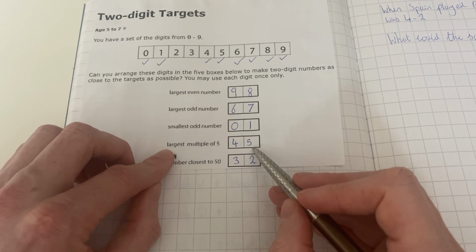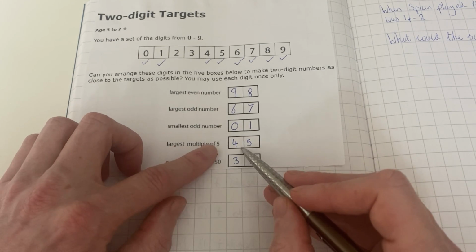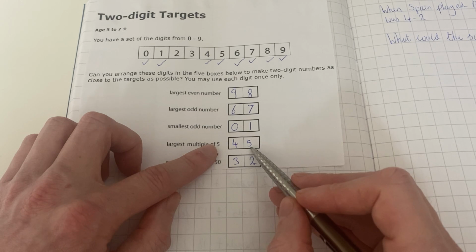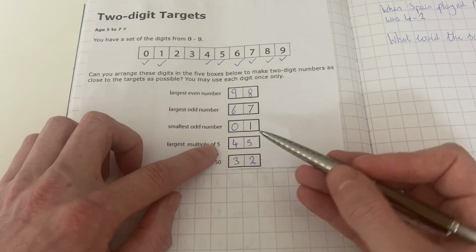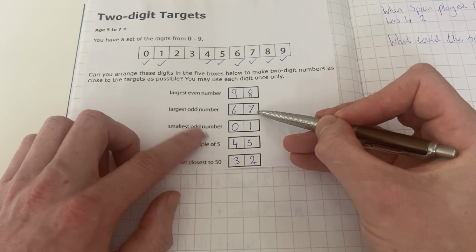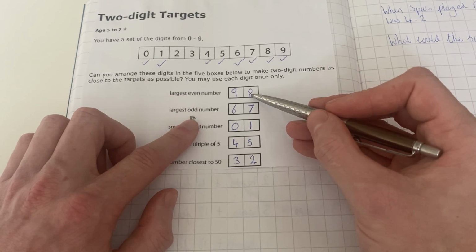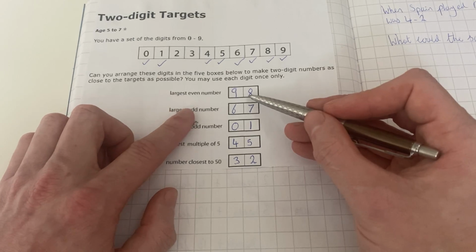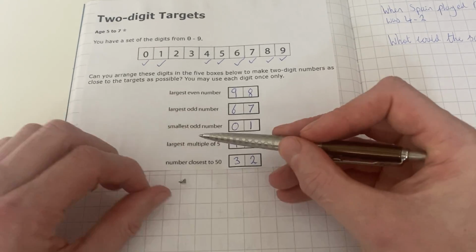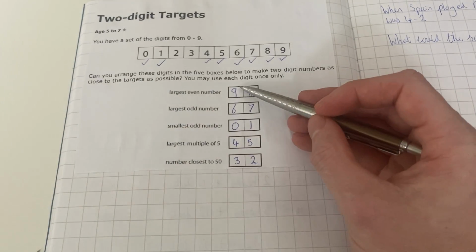We've got the option of largest multiple of 5. Well, it doesn't have to be a 5 at the end, it could be a 0. And I'm sure that this could be larger, and that possibly could be smaller. Even though it says largest even number, to allow these to be the closest, that can be smaller.